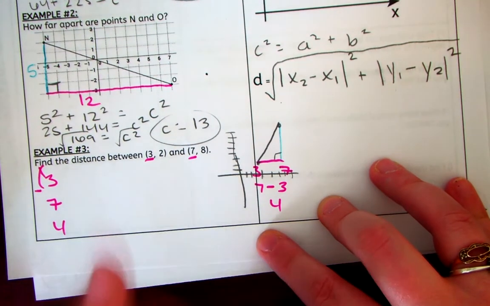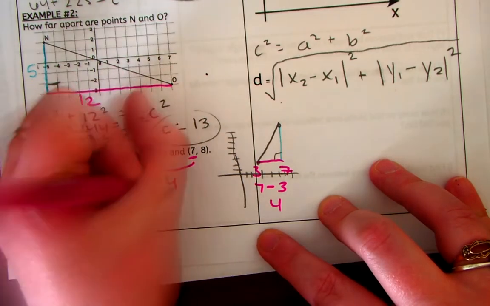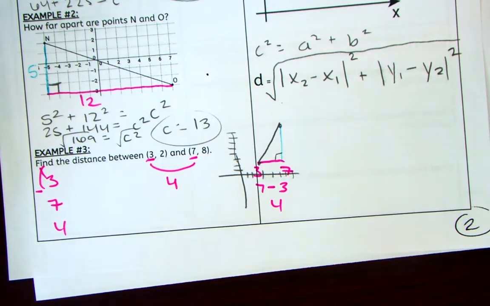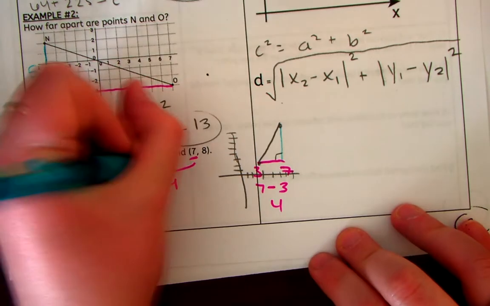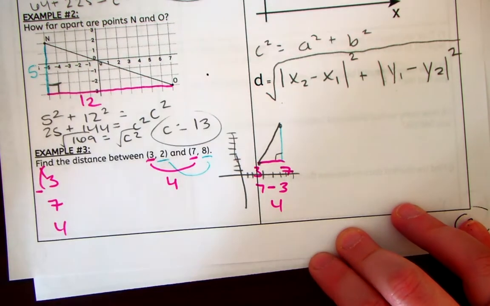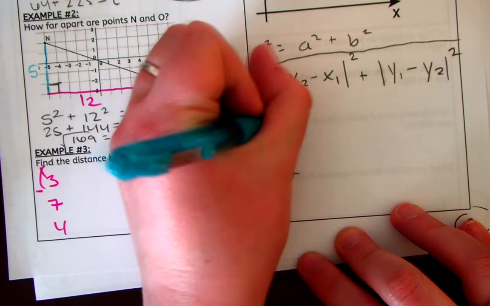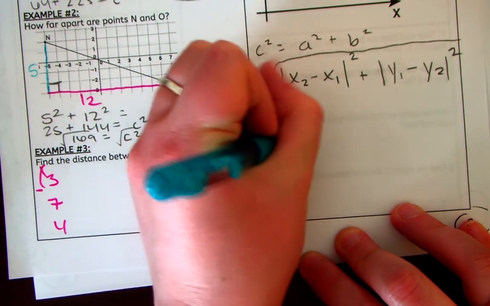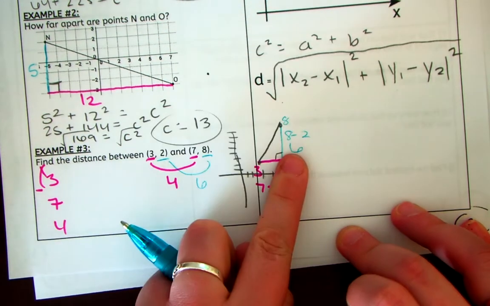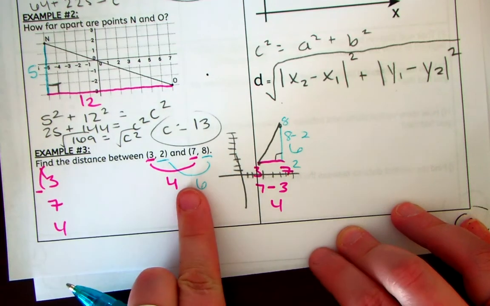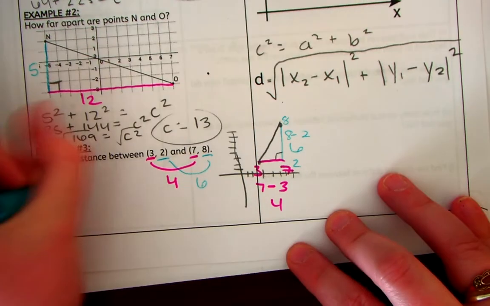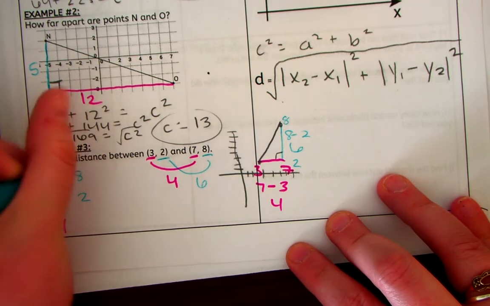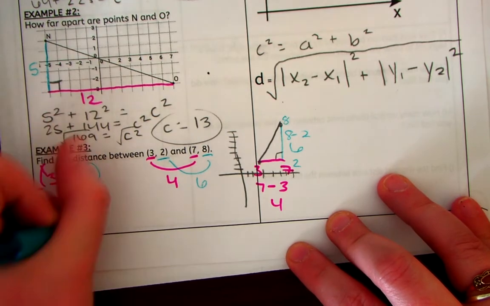So the space between these two is 4. Now what's the space between 2 and 8? It's 6. 8 minus 2 is 6. Sometimes I see people like to stack the coordinates and do 8 minus 2 and get 6.